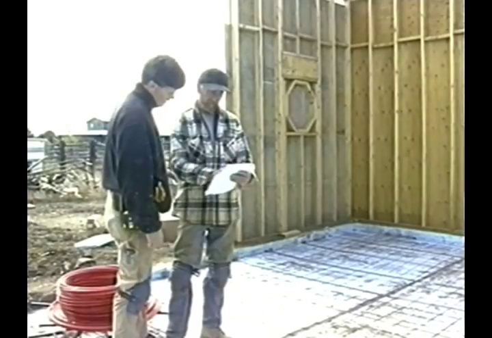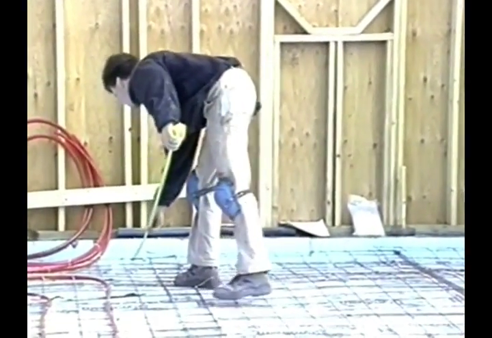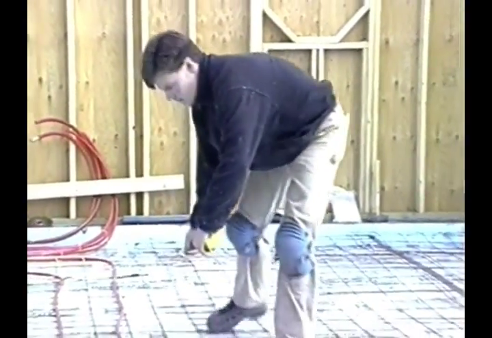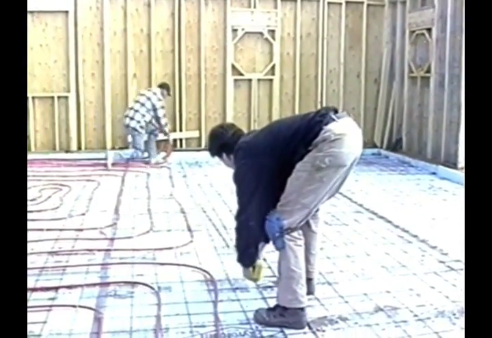Now that we've put our insulation down and have our wire mesh in place, it's time to start laying tubing. We first check our design sheet. That will tell us what size of tubing, tube spacing, and loop length is to be used in this particular area.